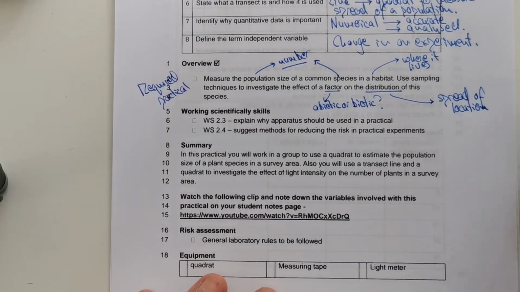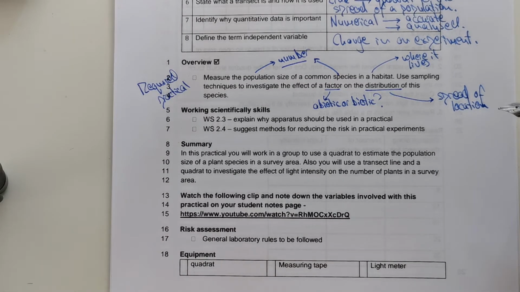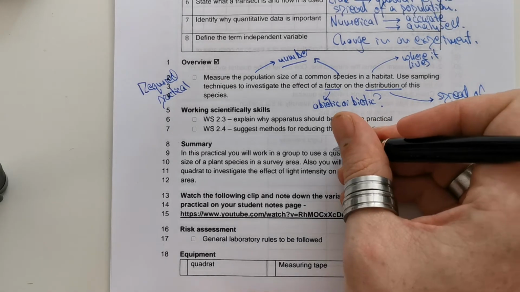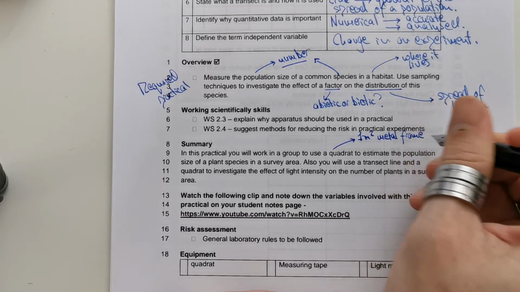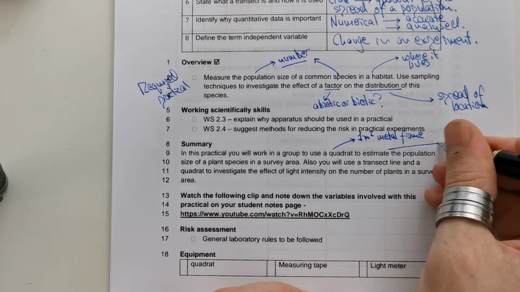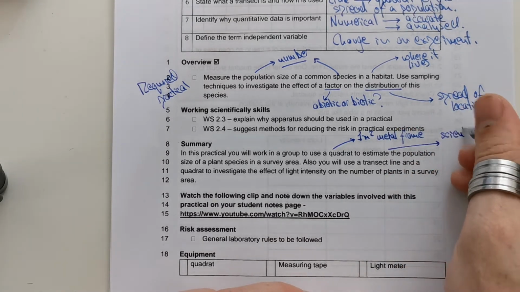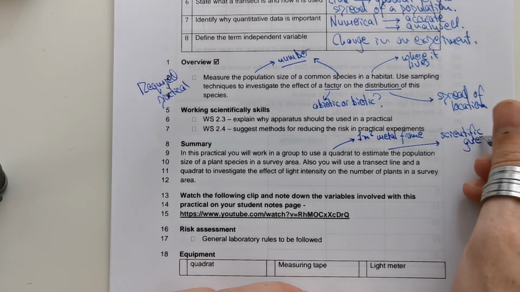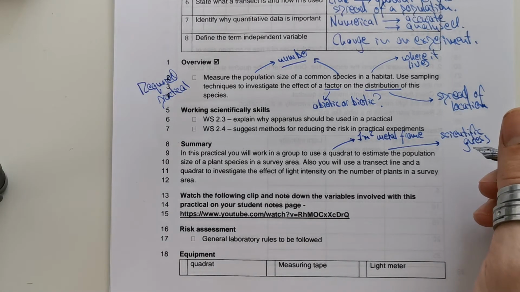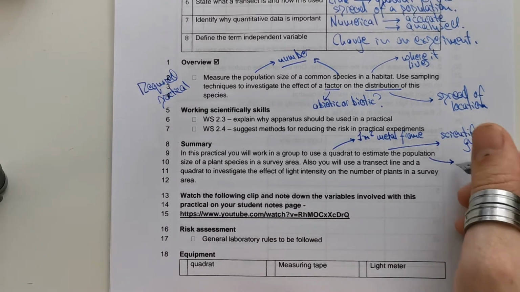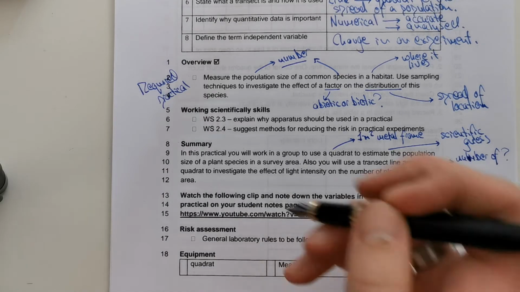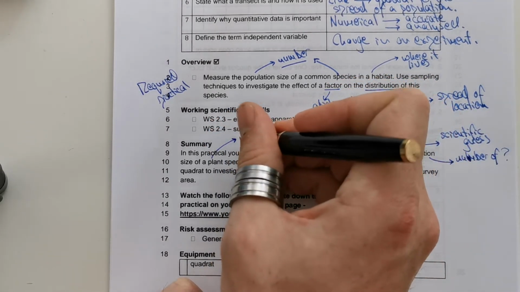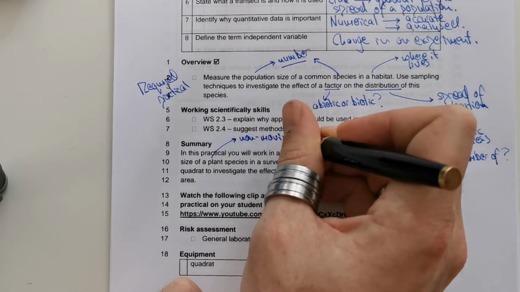So the summary says, in this practical, if you're doing this practically, you will work in a group to use a quadrat. If you remember, our quadrat is usually our 1 meter squared metal frame, to estimate the size of the population. Remember, estimate is what we might refer to as a scientific guess, where we don't know the exact amount, but we can do procedures and steps to try and improve our accuracy as to the number that we're talking about, and the population size. So we're talking about the number of this plant species in a survey area. And remember, they only sample plant species because plants are non-moving, not like animals.